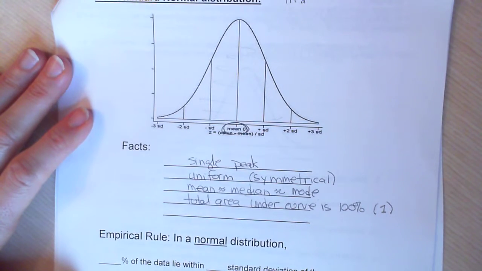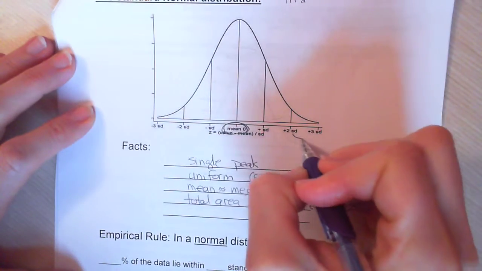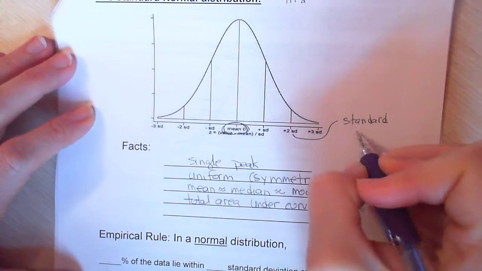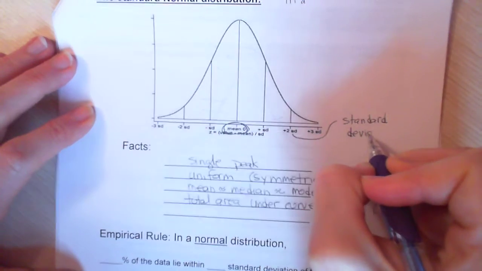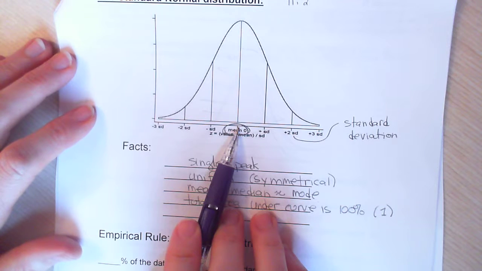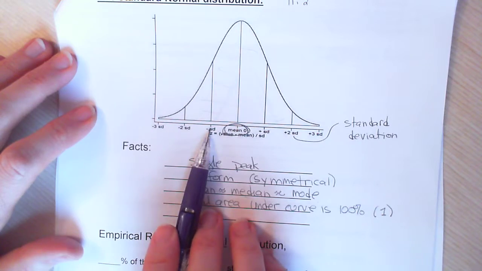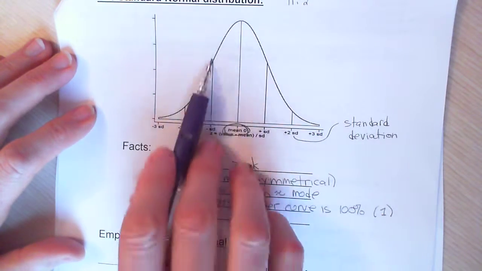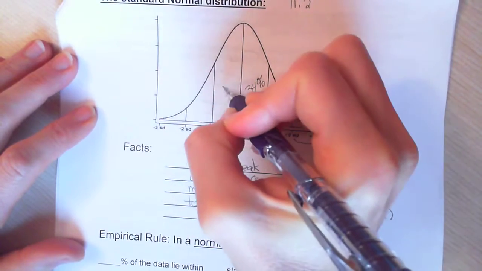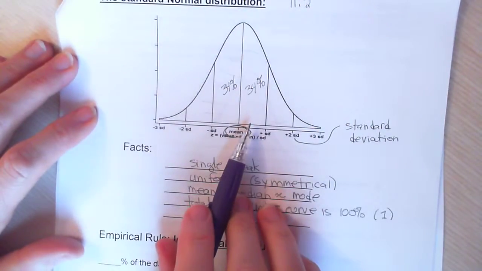And then what we do is we divide it up into sections, and these sections are based on standard deviation. So these SDs that you see on here represent standard deviation. Your mean goes in the middle, and then to the right is +1 standard deviation, and to the left is -1 standard deviation. So that's your lines there. And we have these percents that go in these columns. This is at the bottom of your page also, but I just wanted to mention it here.